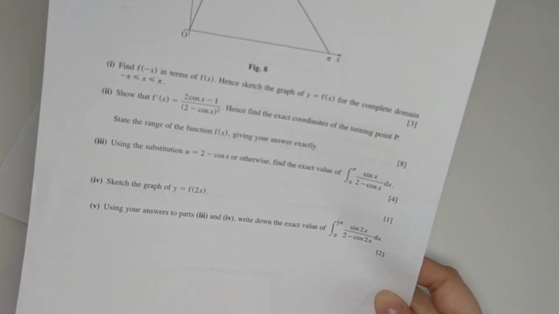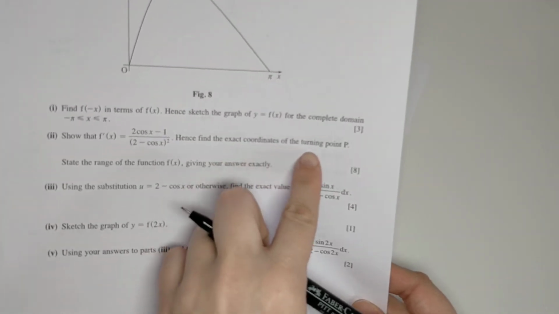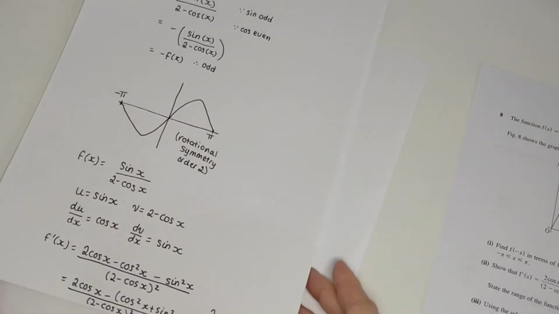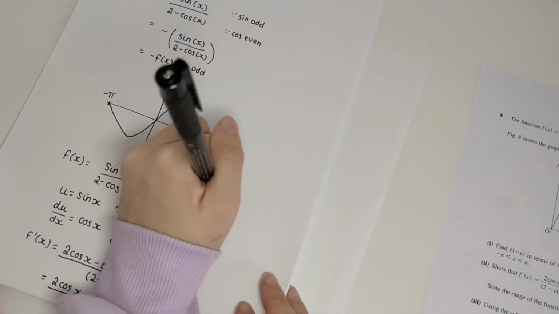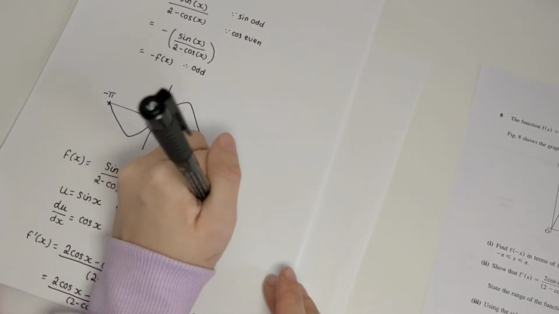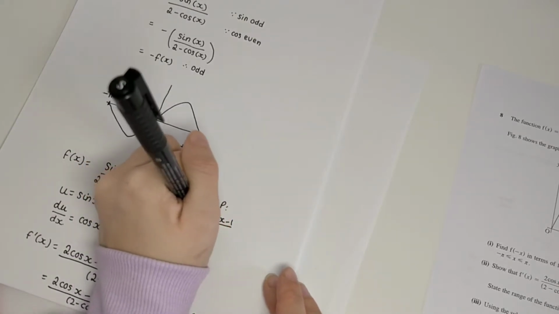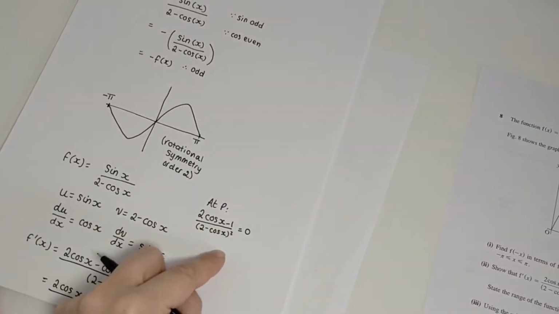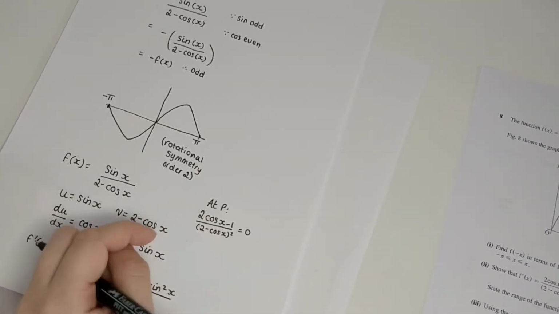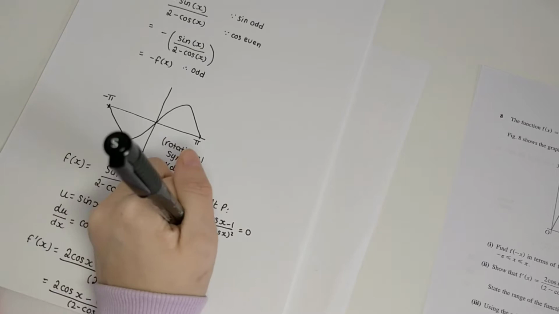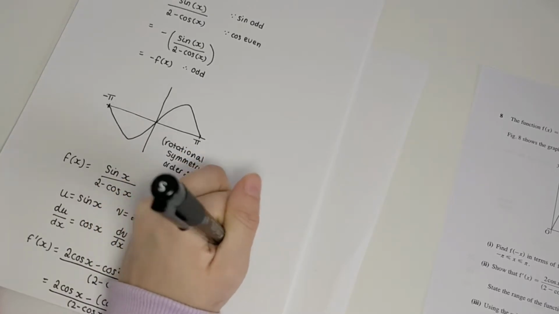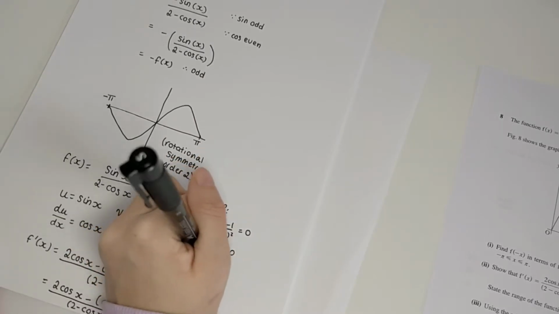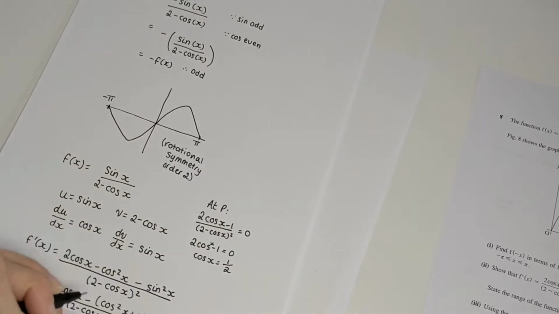Then it also says, hence find the exact coordinates of the turning point P. And I'm just going to be a savage and do it here. At P, I need this to equal 0. For this fraction to equal 0, the numerator must equal 0. The denominator is completely irrelevant because there's no way that the denominator could make the fraction equal 0. So that equals 0. Whoops, I missed out my x. Cos x equals a half.